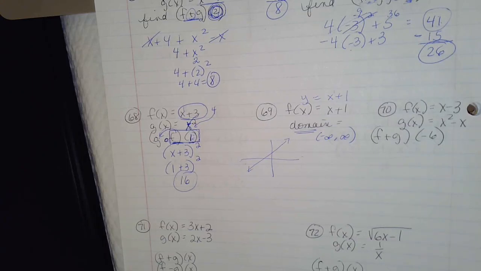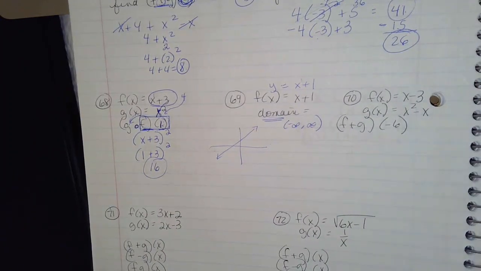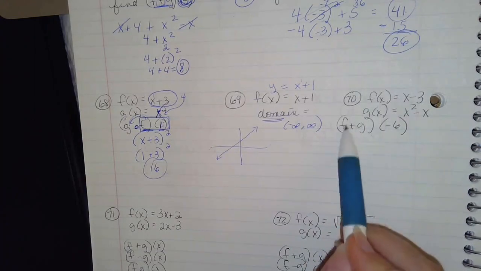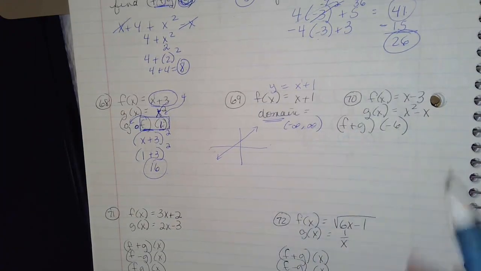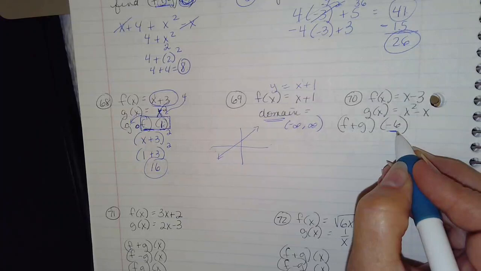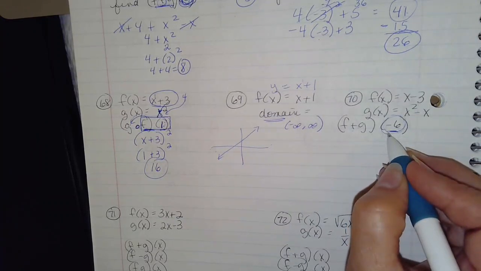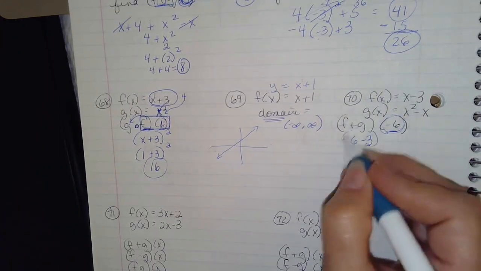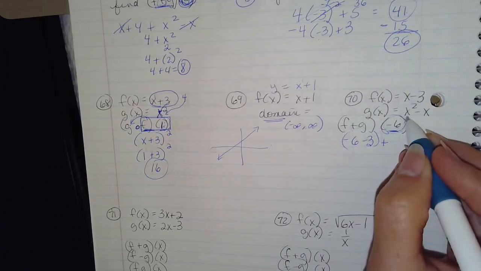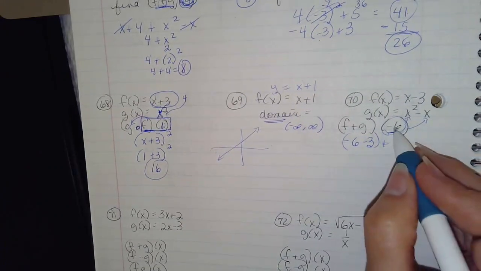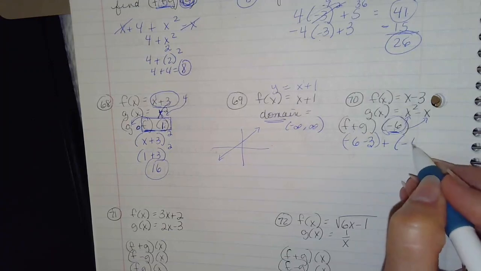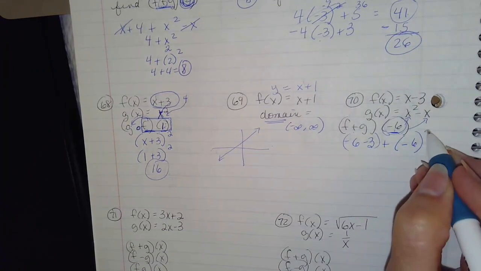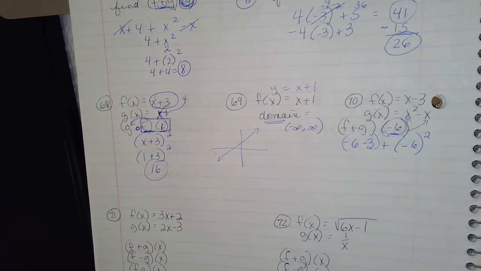All right, so back to what we were doing on 70. We've got another operation with functions. So this one is similar to one we've seen before, an addition. We talked about how you can do that a couple of ways, but we're going to plug in a -6 for our x's. So function f, when we plug in a -6, will be -6 minus 3, plus function g, plug in -6. And you kind of want to be careful when you plug a negative in to be squared. The negative is part of the base here, and it's all getting squared, that whole number plugged in for x. So -6 squared with a parenthesis around it will make a positive 36.